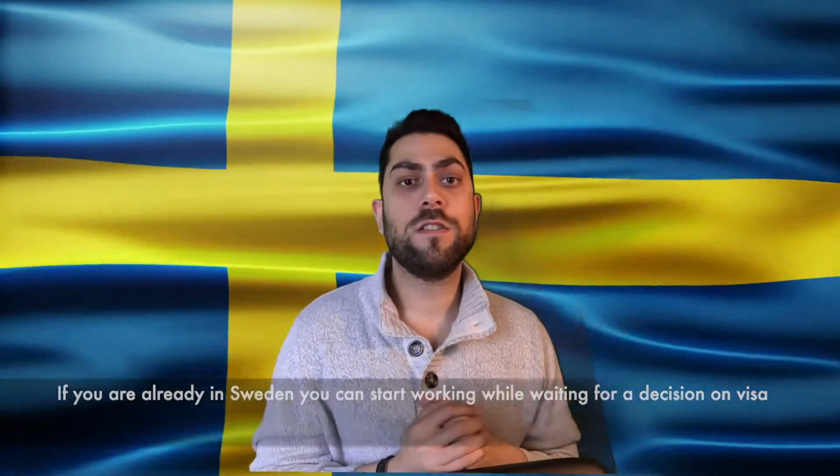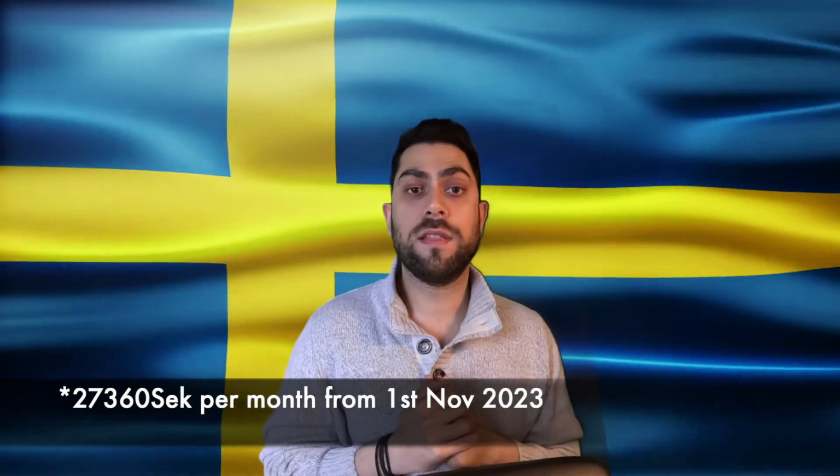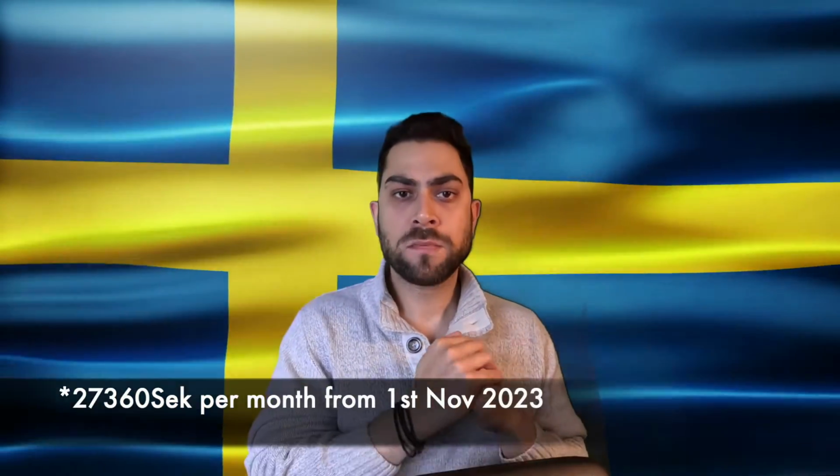But recently the government is changing a lot of laws, and now they have implemented a minimum salary requirement on a work visa. Before it was 13,000 SEK per month, but from 1st of November it will be 27,500 SEK per month in order to get a work visa.